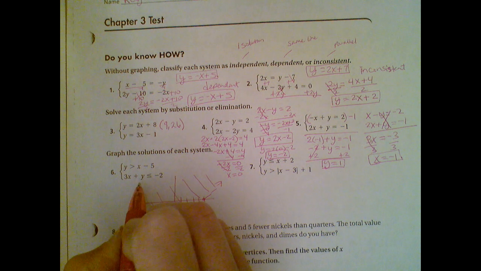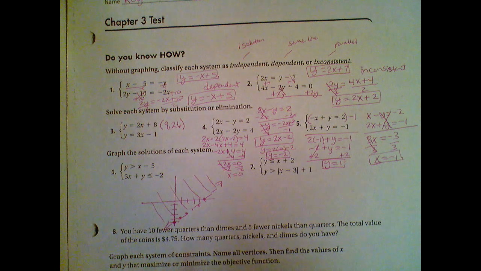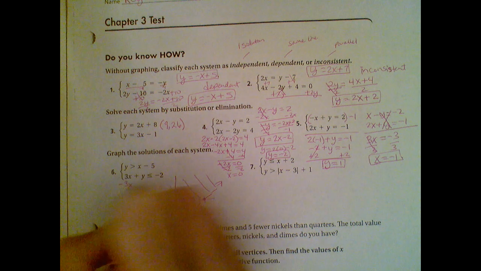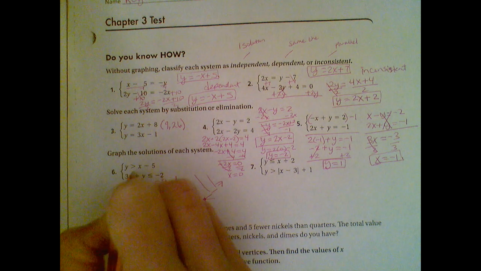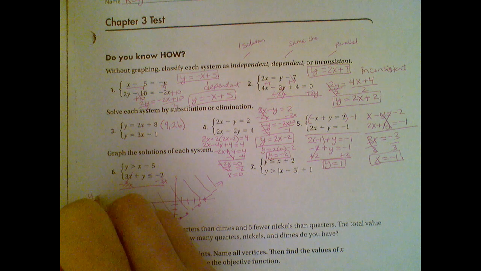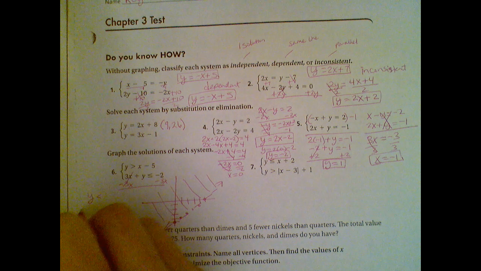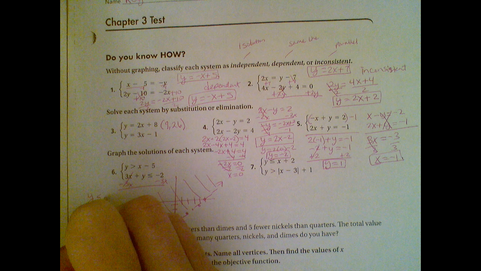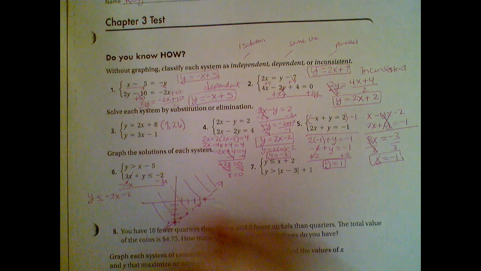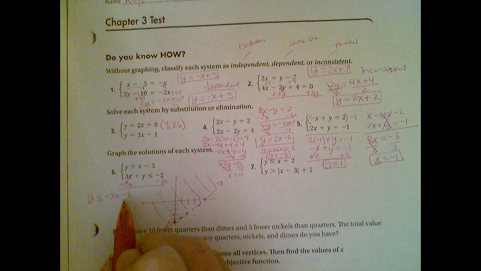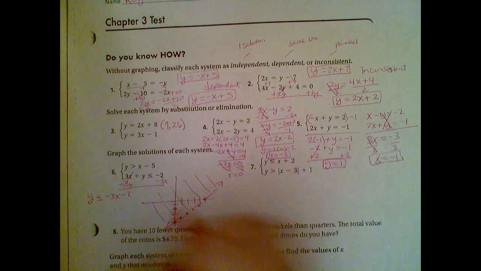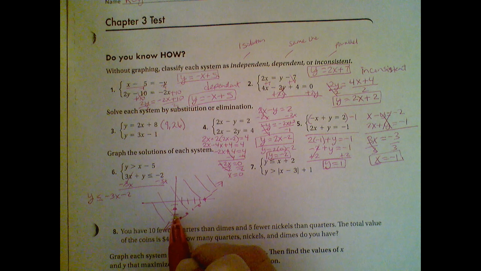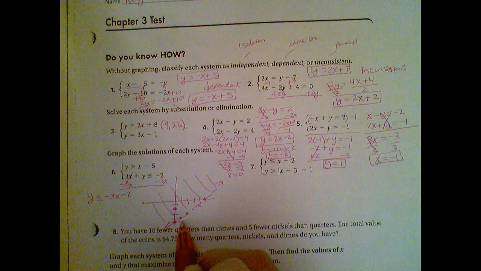The y is not by itself, so we can either do the cover-up method or we can get the y by itself. So if we get the y by itself, y is less than or equal to negative 3x minus 2. So our y-intercept is negative 2, and then our slope is negative 3. So down 3 to the right 1.